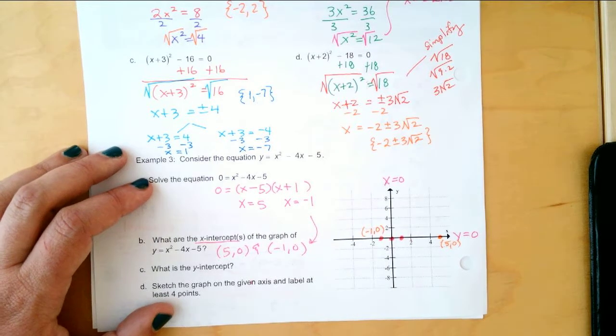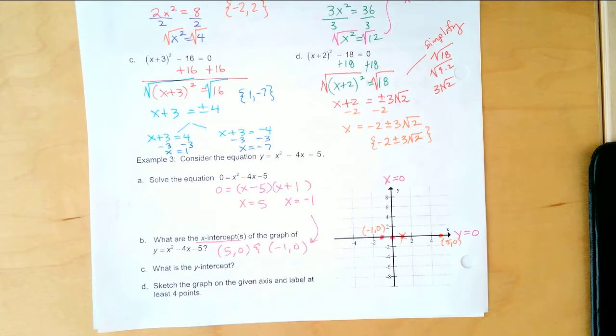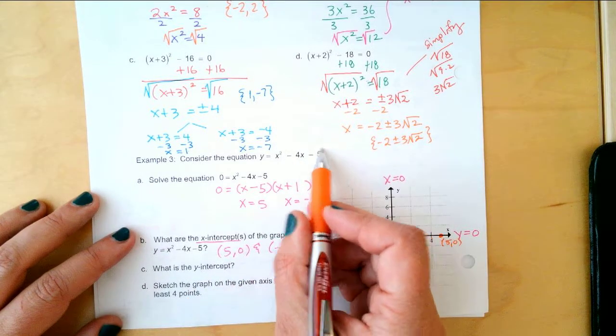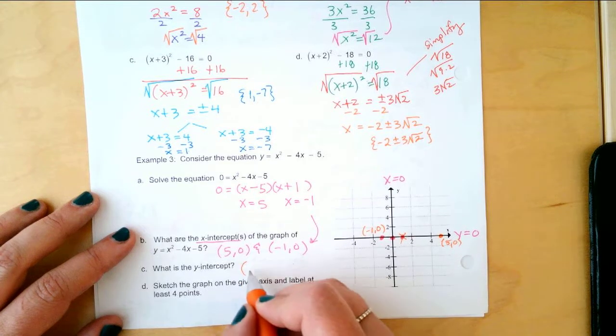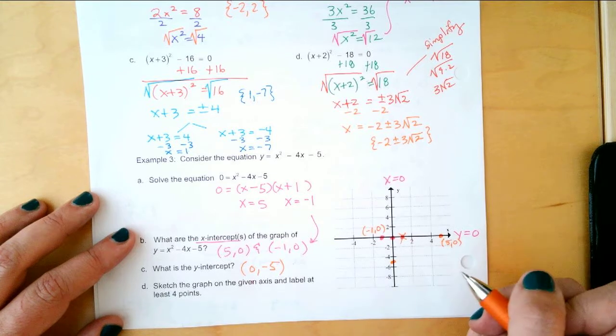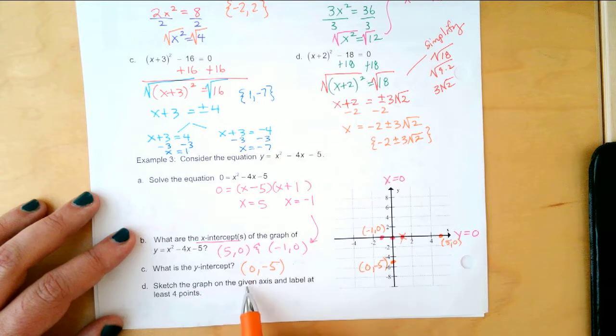Any idea what the y-intercept is? And this relates back to y equals mx plus b, the graph of a line. So what would happen if you plug in x equals 0? What's left? The only thing left when you plug in x equals 0 is -5. So (0, -5) is down here. And then sketch the graph on the given axis, and label at least 4 points.